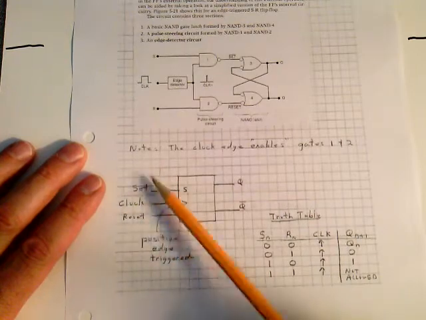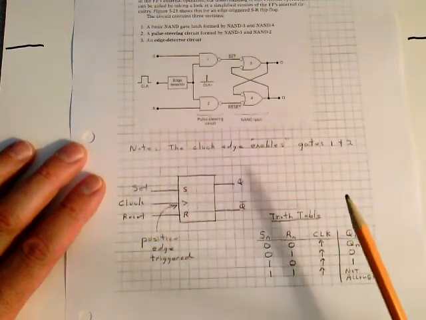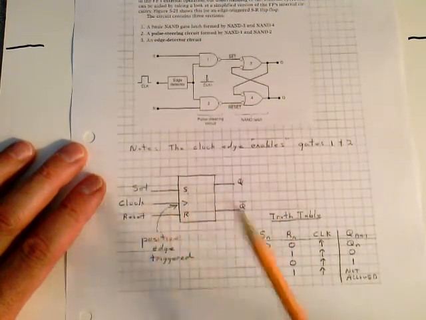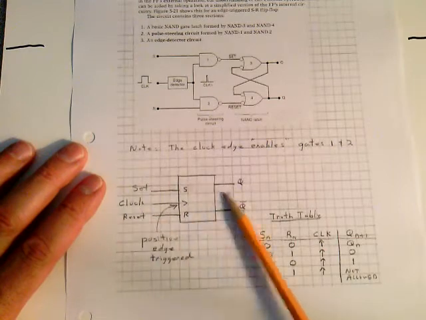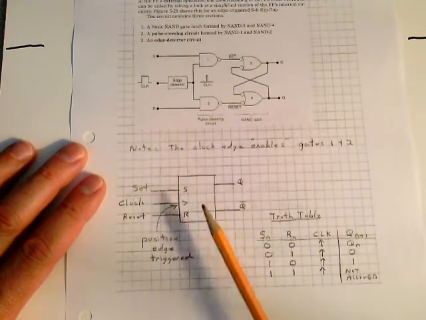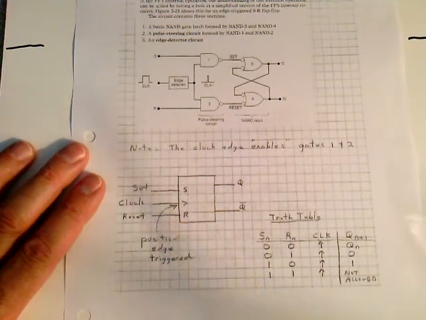You no longer just set up the inputs and some propagation time later you get an output. That's combinational logic. Now you're going to set up the inputs and you're going to clock it. And then when the clock comes, you get an output. You still have propagation delay. You can still find the propagation delay or prop time for these devices, but they're initiated by the clock.